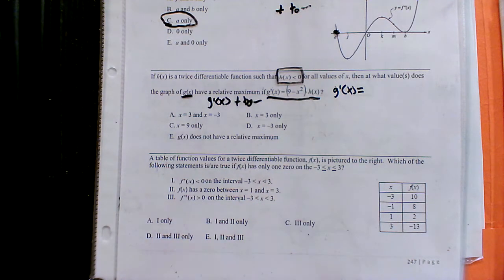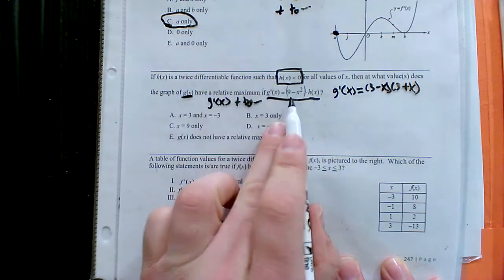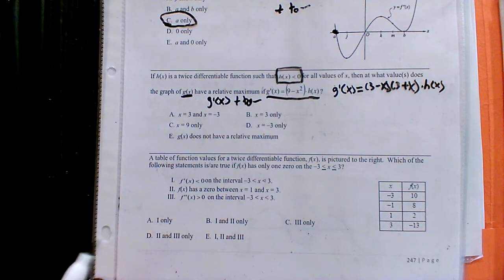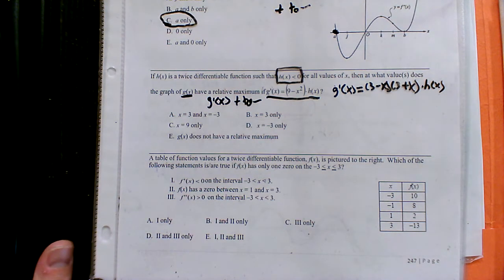They gave this as the derivative, but can it be broken down a little bit more? See a couple head nods. Anybody figure it out? Dan? 3 minus x and 3 plus x. I have 3 minus x and 3 plus x. So that is the 9 minus x squared split up, and we still have times h of x. Okay? So we really haven't done anything yet except simplify that a little bit. This is the derivative they gave us.